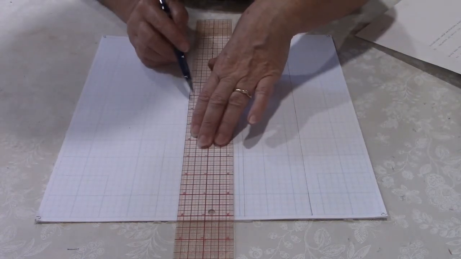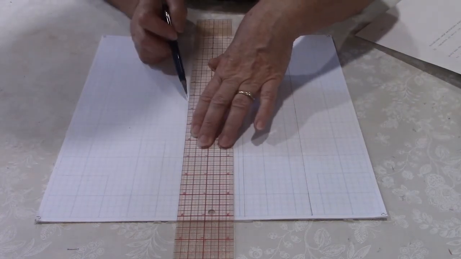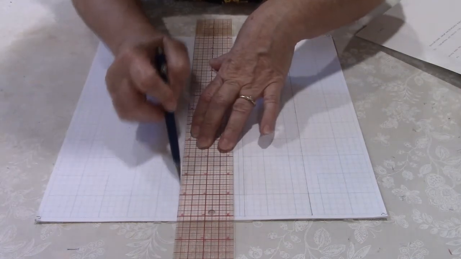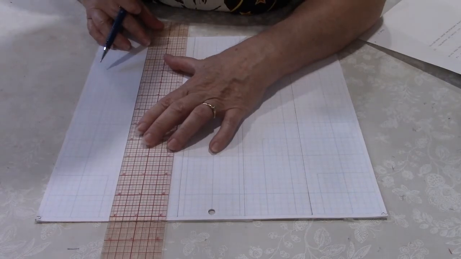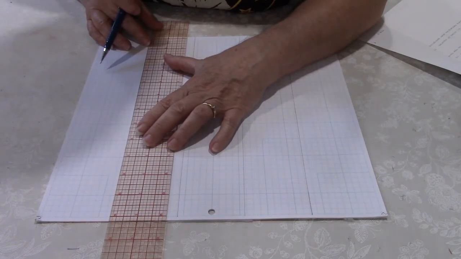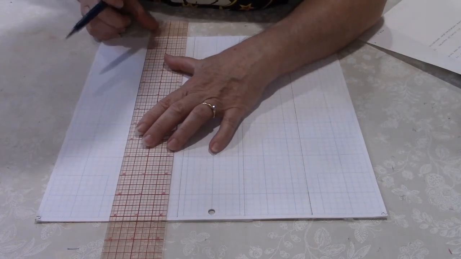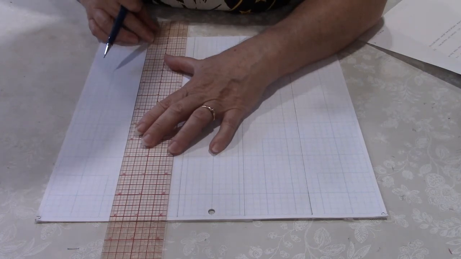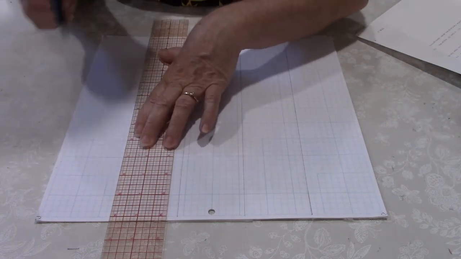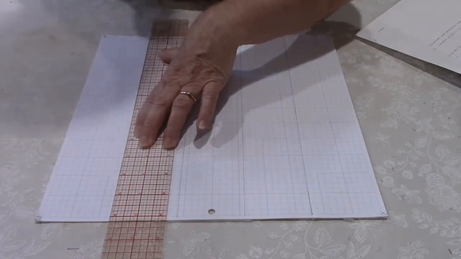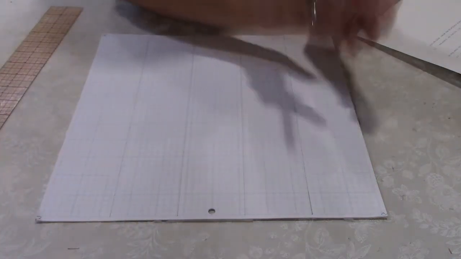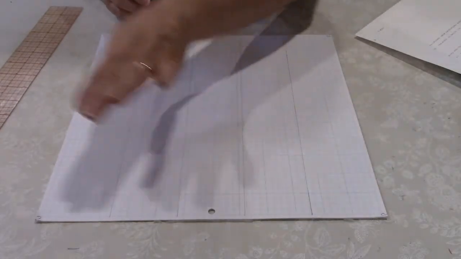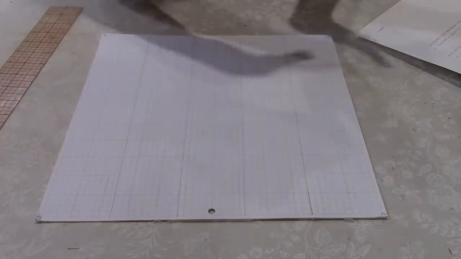I make sure that the ruler's touching the line, but I can still see the line, the little check mark. And the last one. So now we have divided it equally this way 5 times. 1, 2, 3, 4, 5. Now we need to do this side.